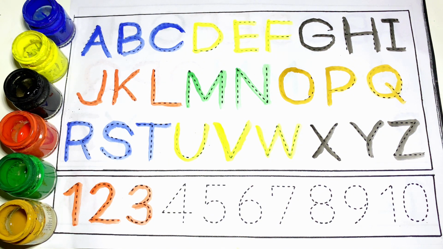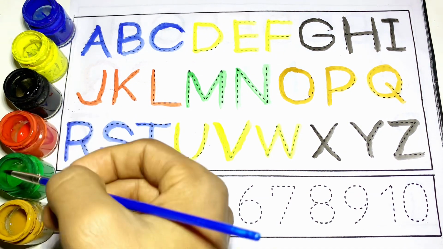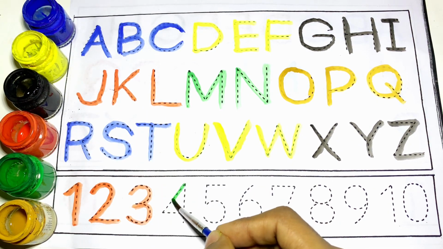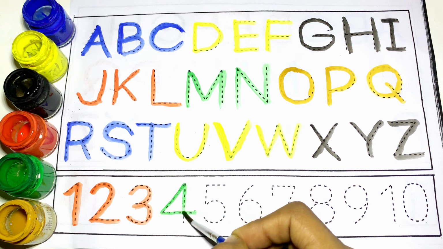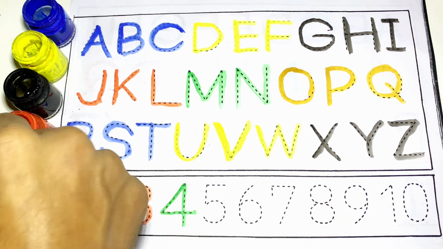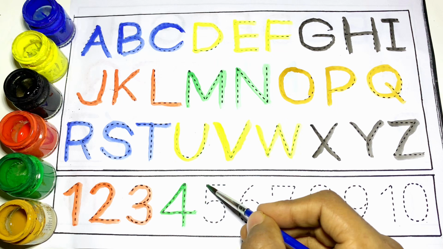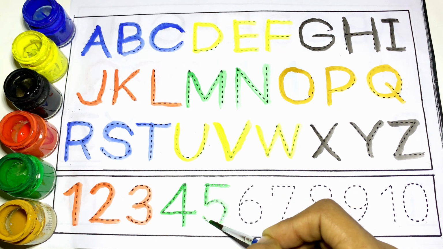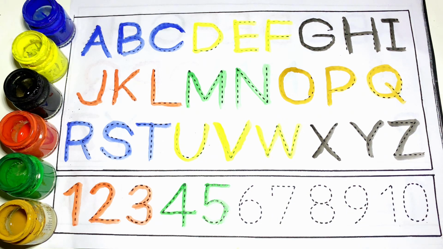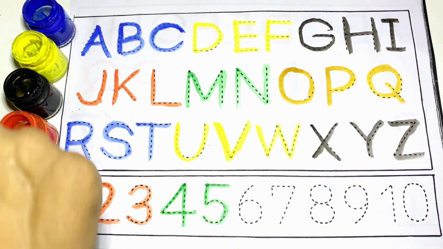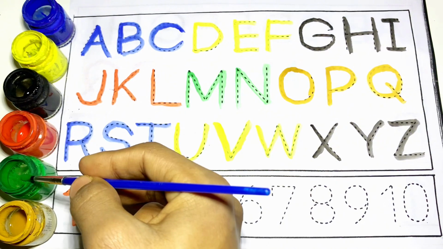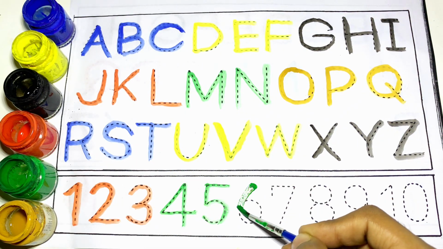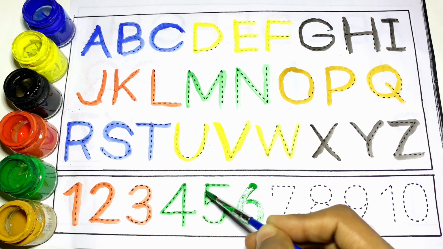And use green color. Green color. F O U R, 4. Kids, again use green color and draw 5. The number 5. F I V E, 5. Kids, again use green color and draw 6. The number 6. S I X, 6.